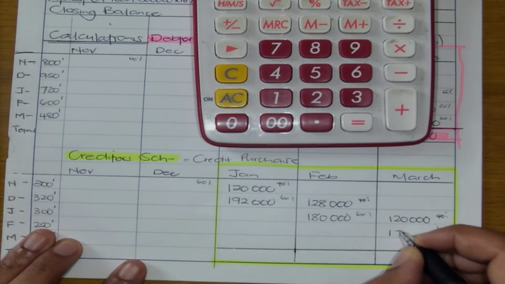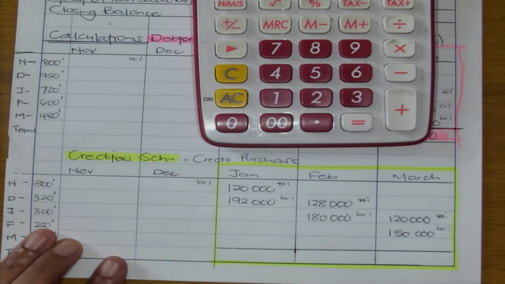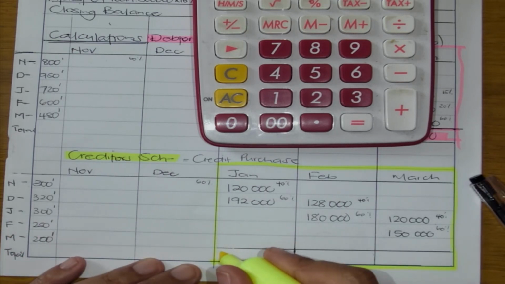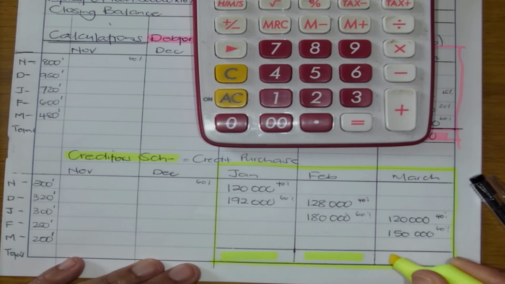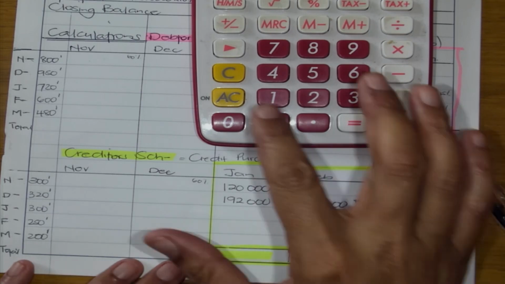And then 40% would have gone to April, but because we're not interested in April, we will then not use it, right? And then I bring down my totals, and these amounts I take to my cash budget.